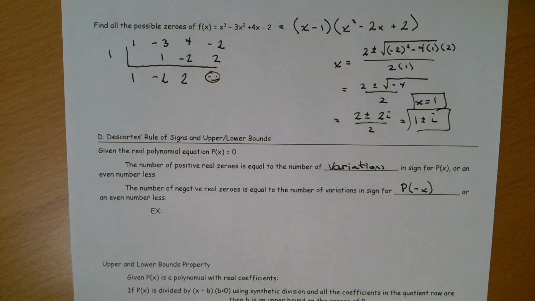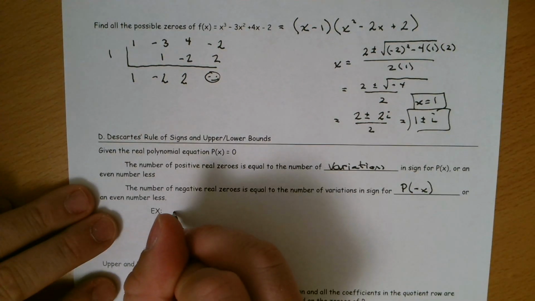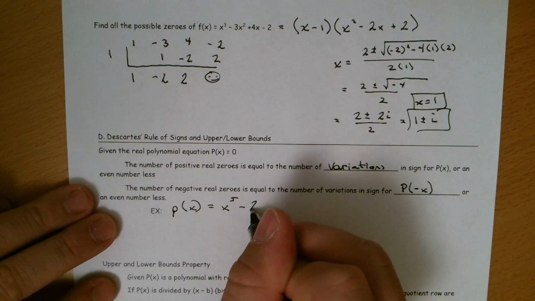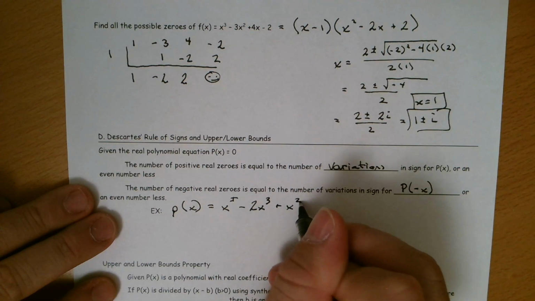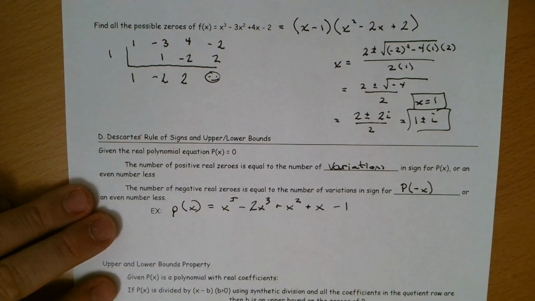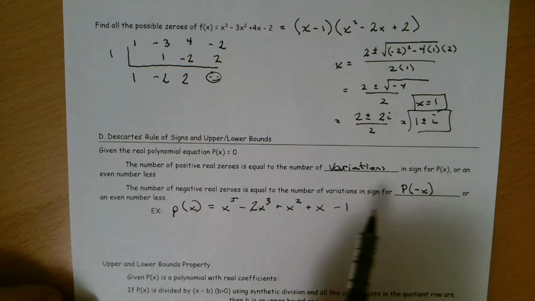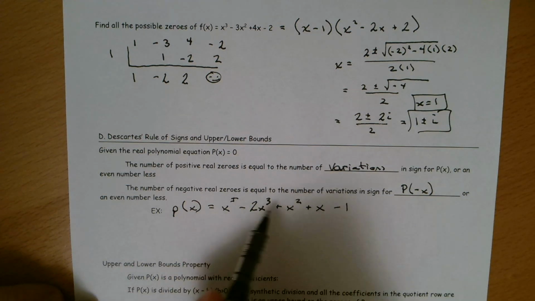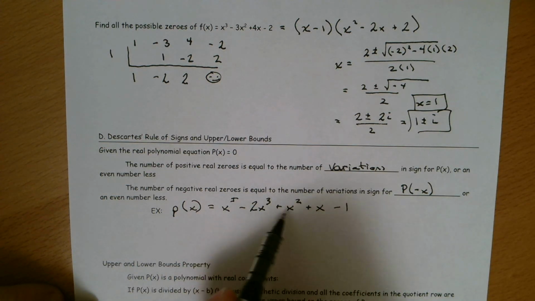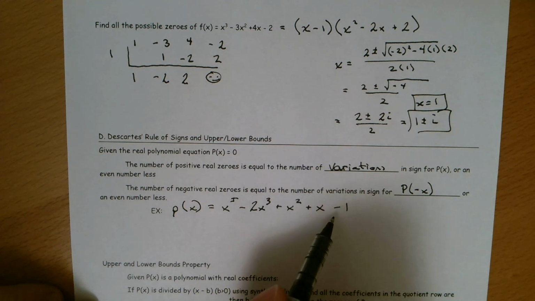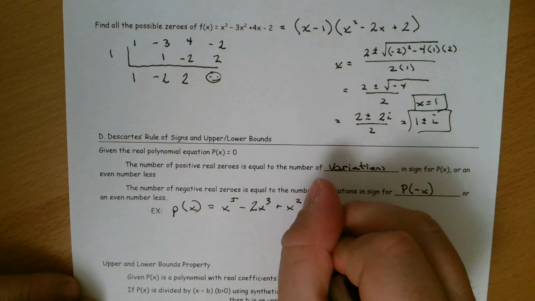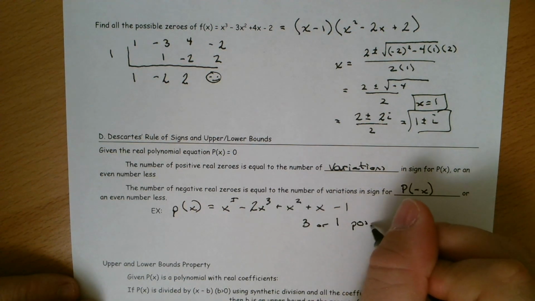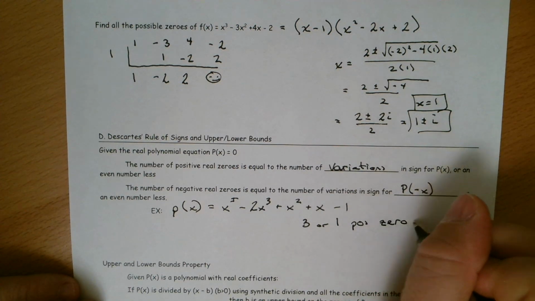So if we look at a polynomial here, and I'm just going to make one up on the spot. Let's say we got x to the fifth minus 2x cubed plus x squared plus x minus 1. Okay, so let's go ahead and count the number of variations in sign. So it starts positive, it goes to negative, that's 1. Then it changes back to positive, that's 2. Stays there, no change. Goes back to negative, 3. So that means there is 3 or an even number less, so 1 positive zeros.